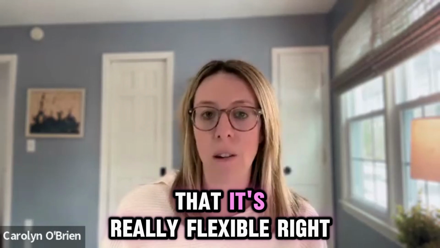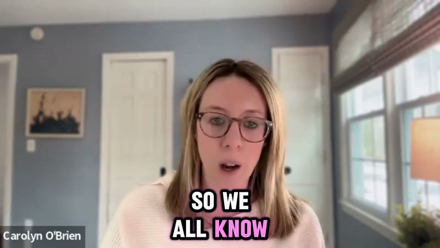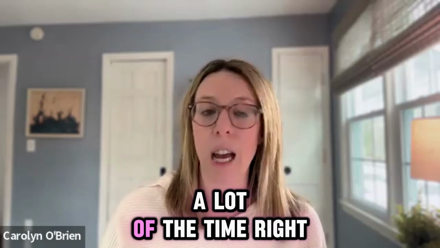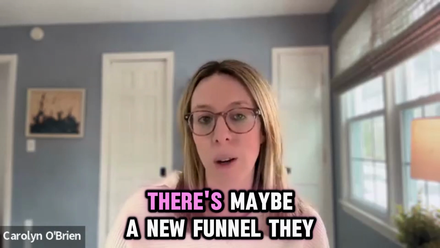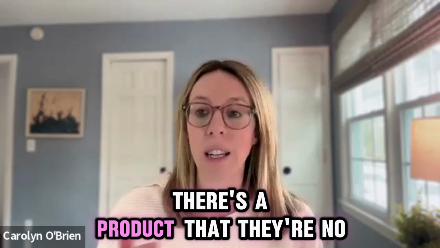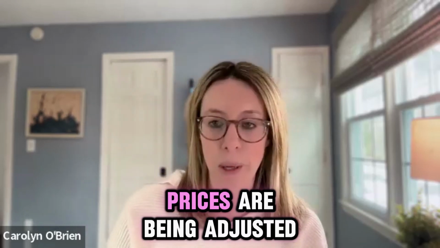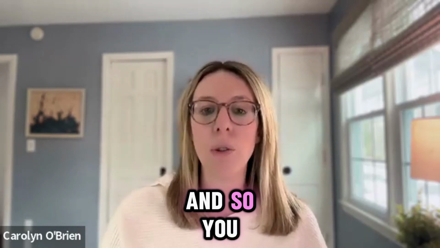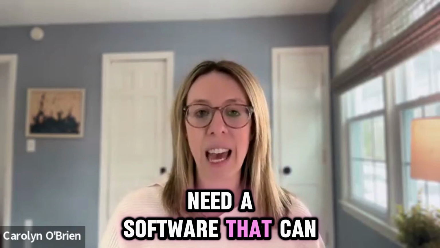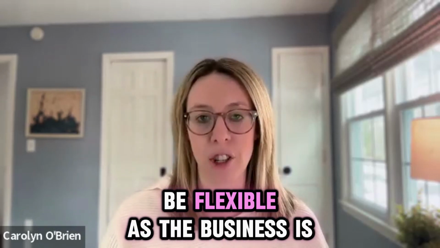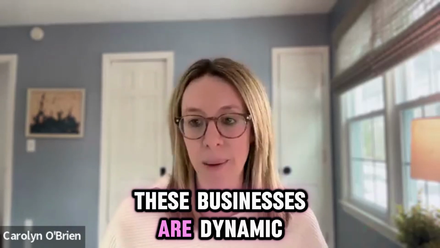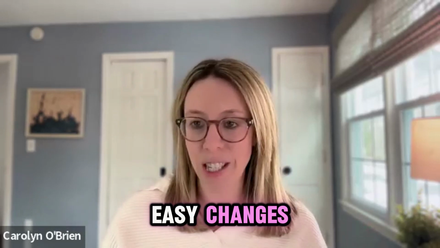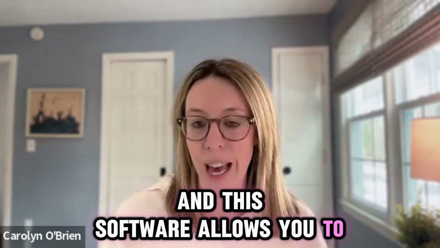And then the other thing is that it's really flexible, right? So we all know all small online businesses have to make a lot of changes a lot of the time, right? There's maybe a new funnel they want to build. There's a product that they're no longer selling. Prices are being adjusted. A new opt-in page needs to be tested. And so you need a software that can be flexible as the business is changing, right? These businesses are dynamic, they're not static. And so you need a software that allows you to make easy changes. And this software allows you to do that.